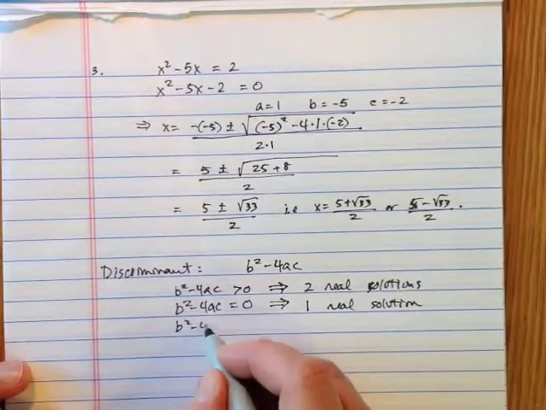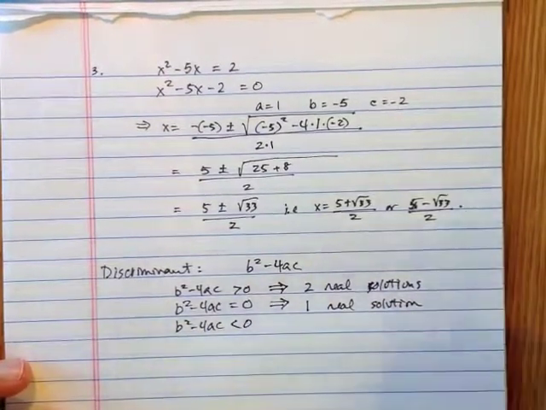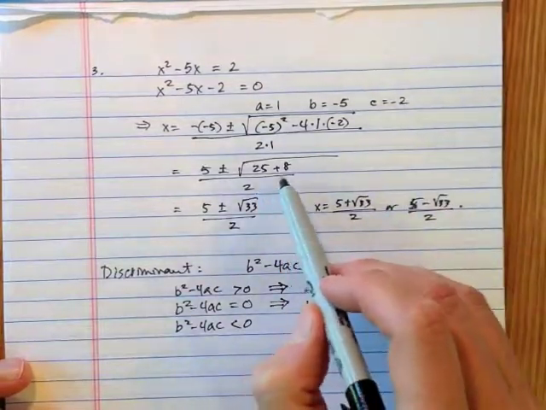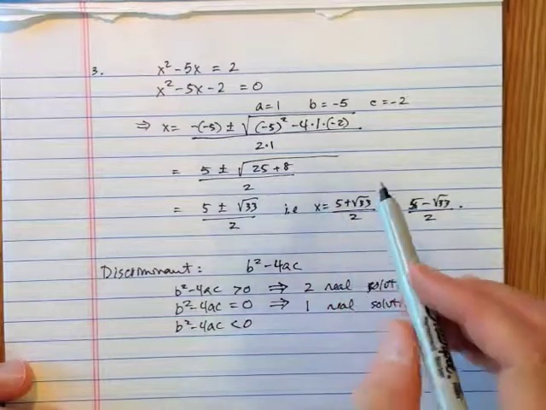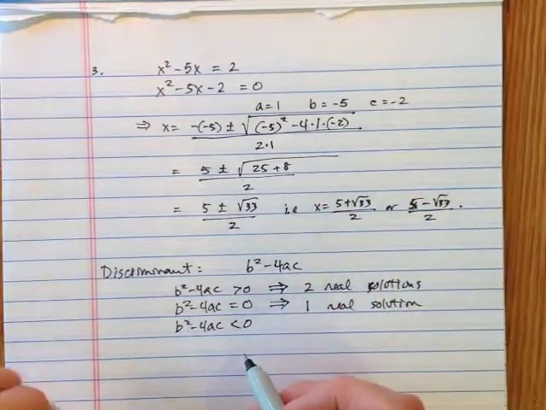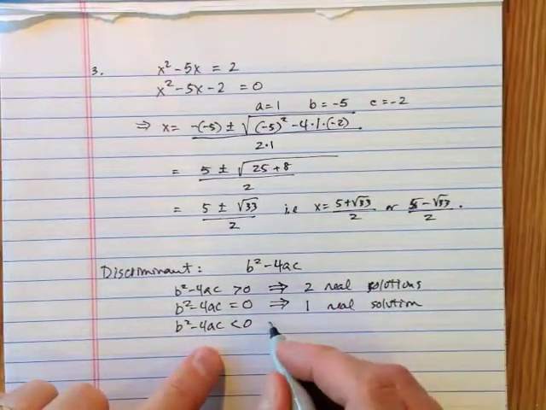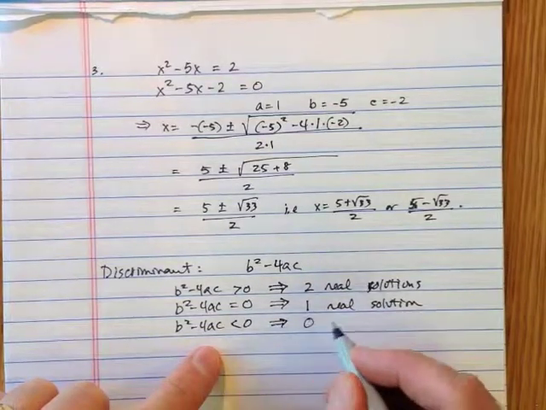What happens if that discriminant, the thing under the radical, is negative? What if this had been the square root of negative 33? Well, I can't take the square root of negative 33, or any negative number for that matter. So when the discriminant turns out to be negative, that means there are no real solutions.